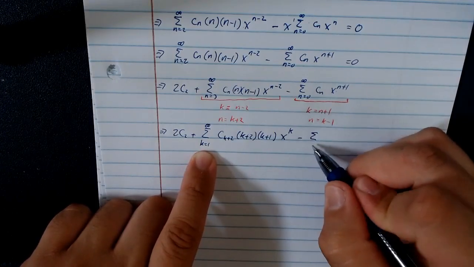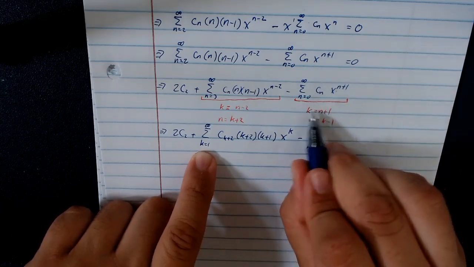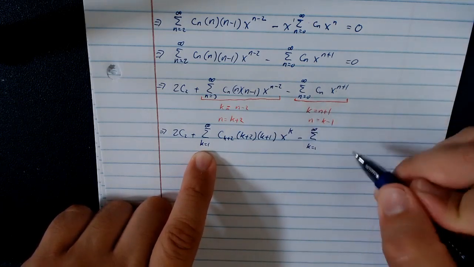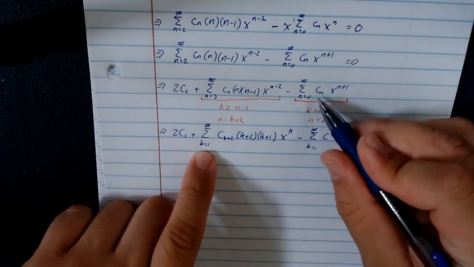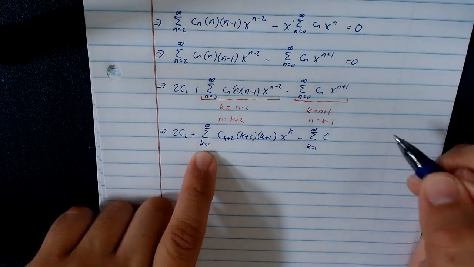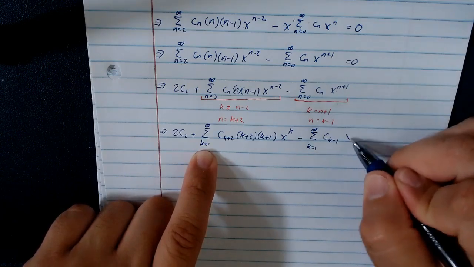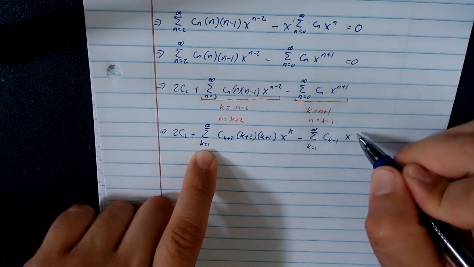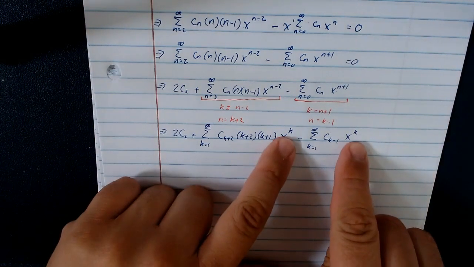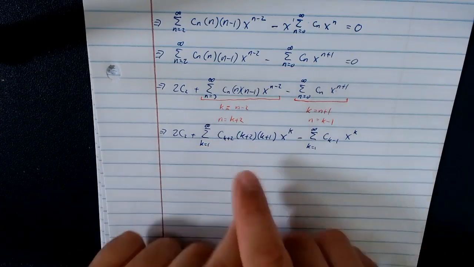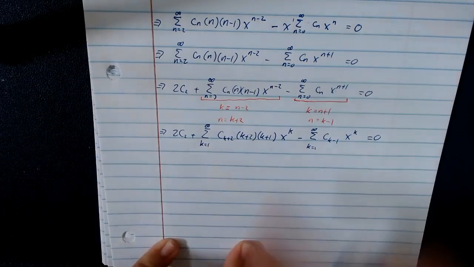Minus the sum, same thing will happen over here, k will equal 1 for the exact same reason. 0 plus 1 is 1. K goes from 1 to infinity of c sub, now my n is k minus 1, so that's going to be c sub k minus 1, x to the power of, the n plus 1 is a k. Oh, but now, same powers, same index, now they merge. And all that's equal to 0, just like it was above.